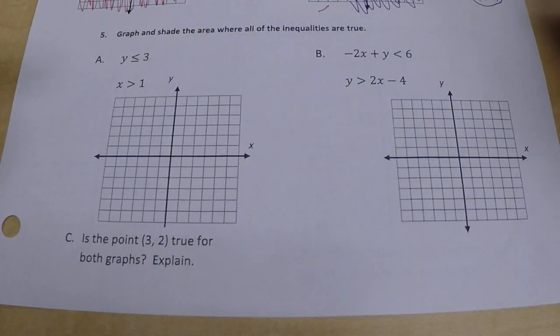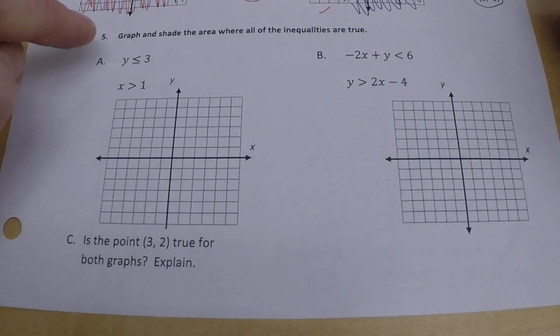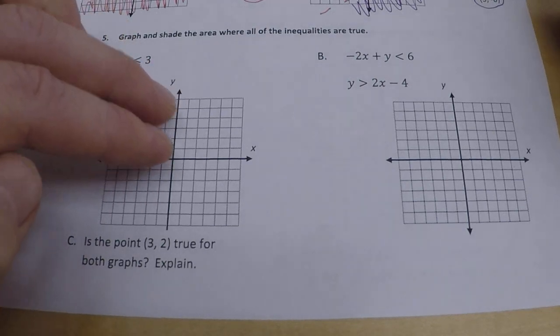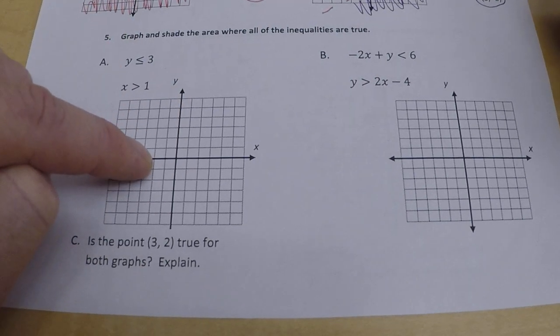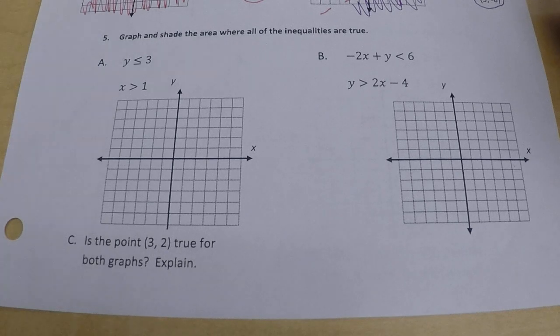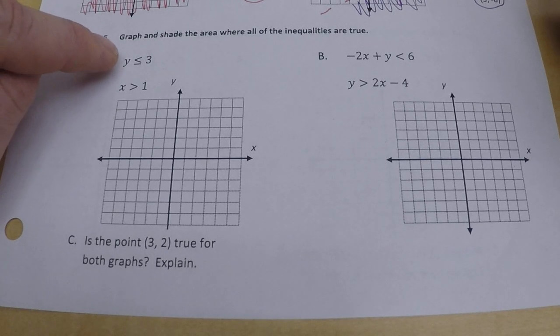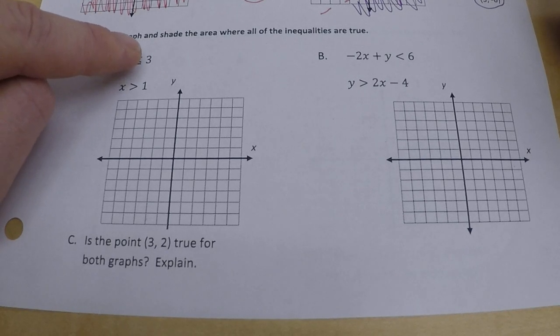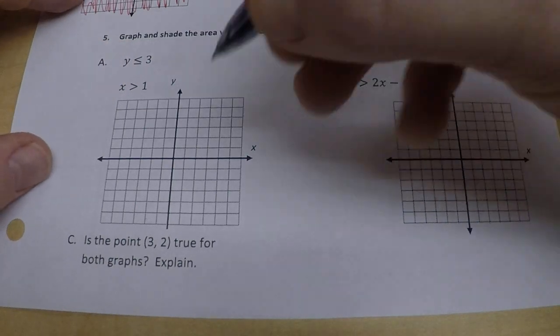In this video, we are graphing inequalities as a system because there's more than one inequality to put on this. So this is going to have two inequalities, two lines, and so is this one. But again, they use different strategies to graph. Since this is y is less than or equal to 3, I'm going to go to 3 on the y-axis.